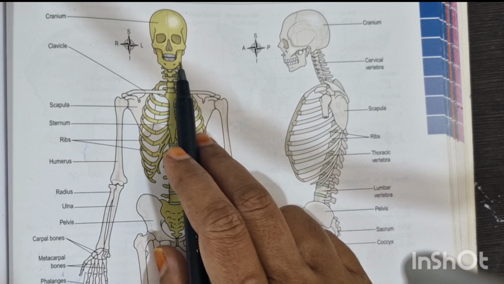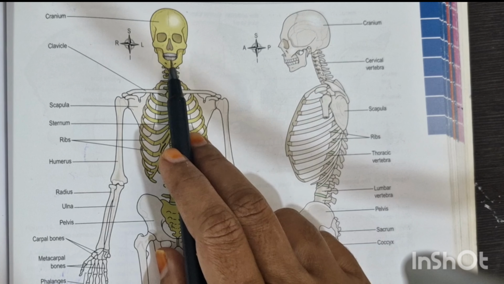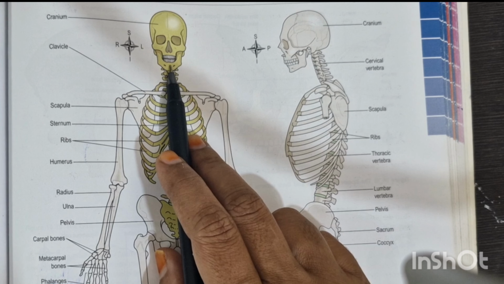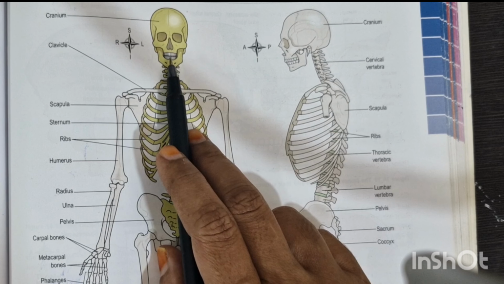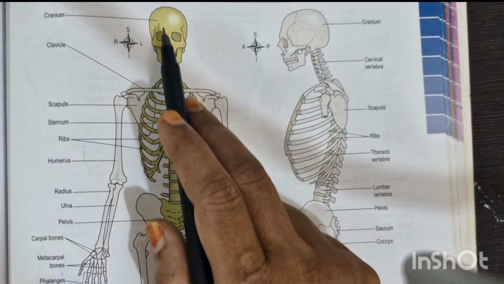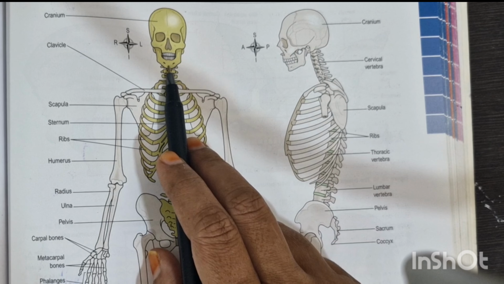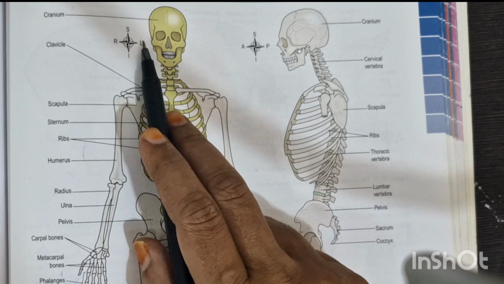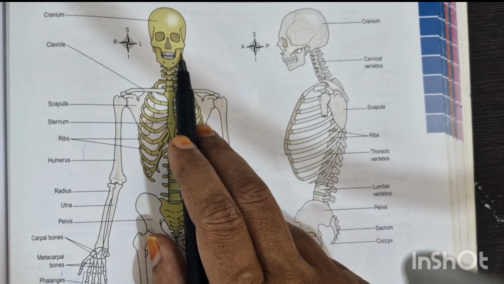In the axial skeleton, the first is the skull. The skull contains 22 bones. In that, cranial bones are 8 and facial bones are 14. I am not going into detail, we just have to know how many bones are there. Then the hyoid bone, which supports the tongue, is 1. And auditory ossicles are 6, 3 in each ear.